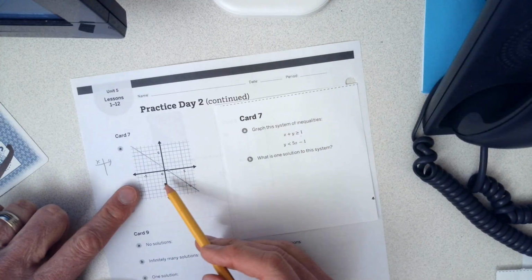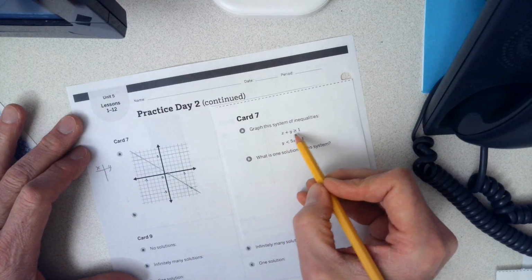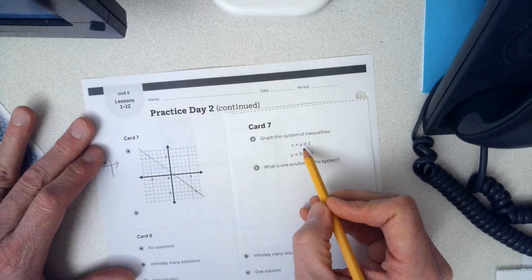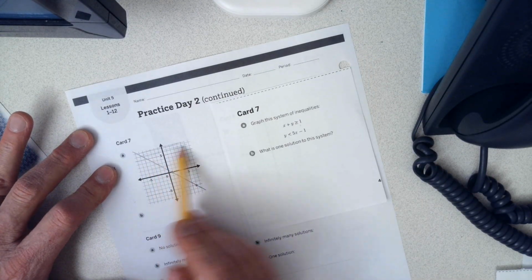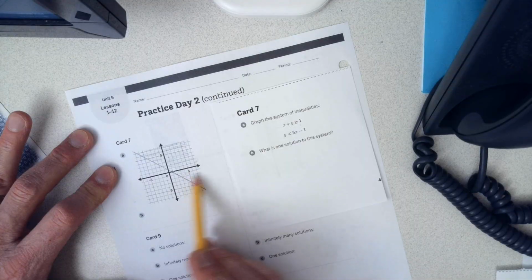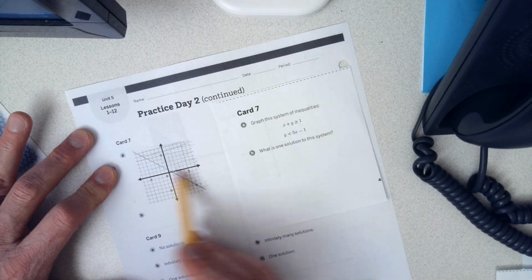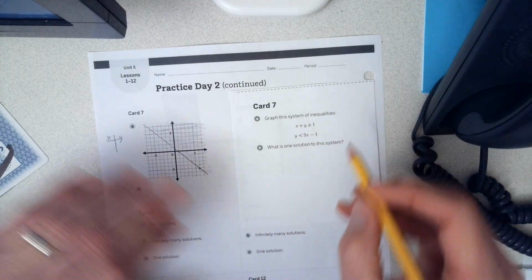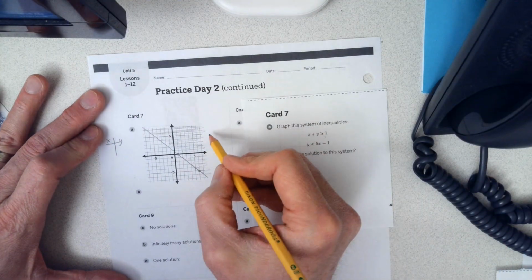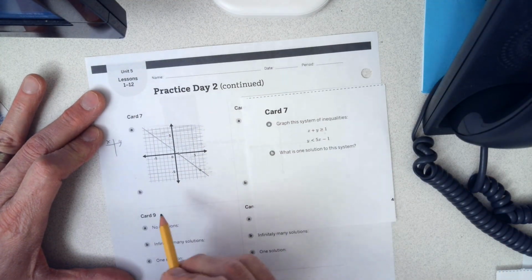And I should test my point (0, 0). If I put 0, 0 in here, it says 0 is greater than or equal to 1, which it is not. So I'm going to shade that lightly right now up above. Y less than 5x minus 1. I'm going to use the xy table this time.